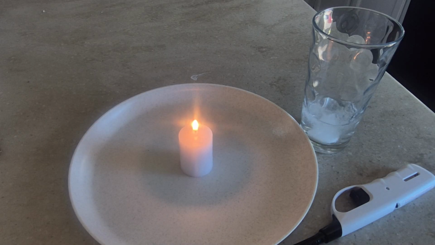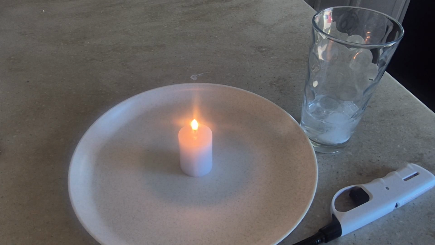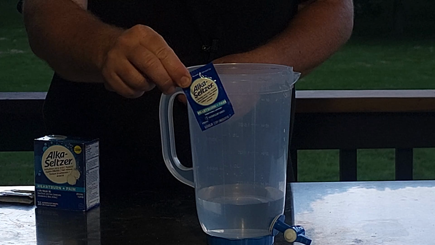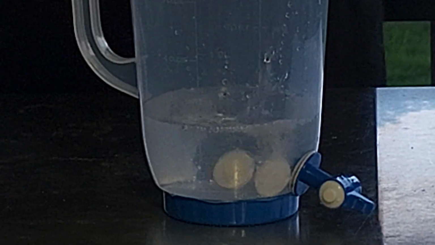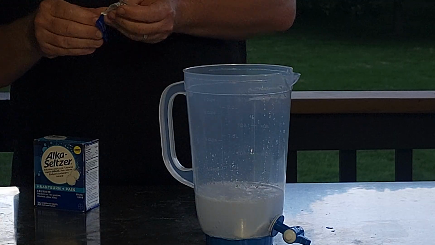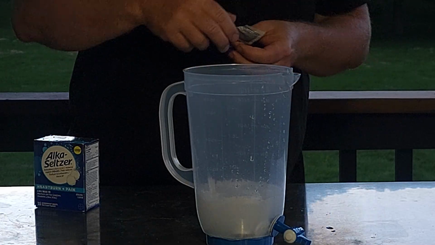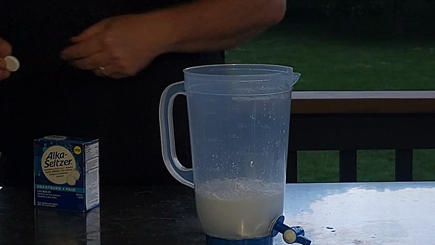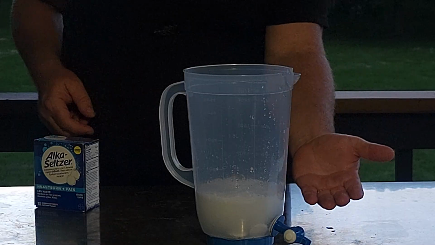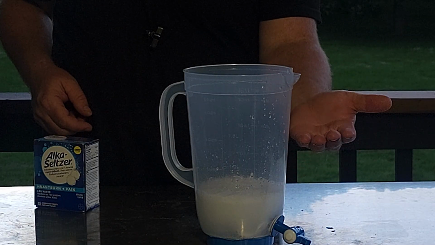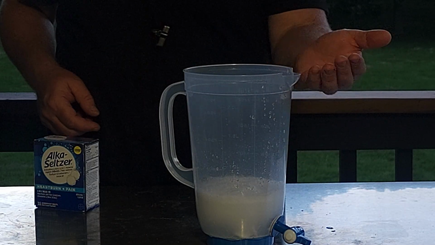You can use a tall glass from the kitchen with just a tablet or two in some water. I'm going to drop several Alka-Seltzer tablets in this pitcher and show you what's really happening. You can't see it, but the carbon dioxide is more dense than the air out here. It wants to stay in the pitcher like an invisible layer of water.